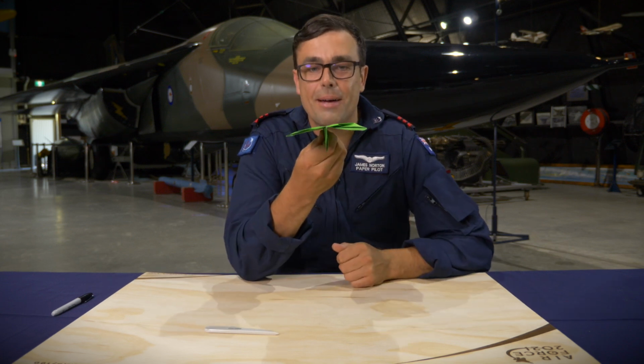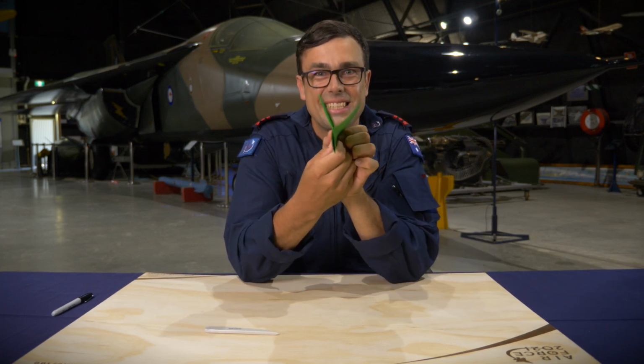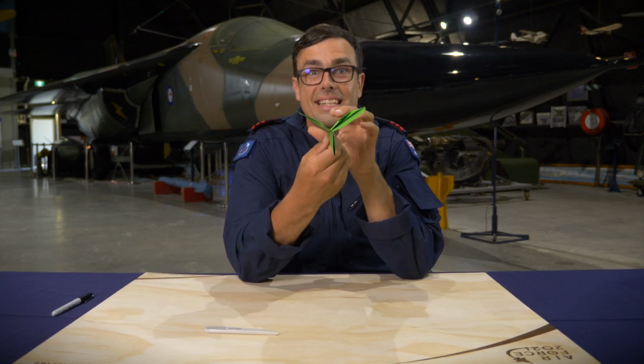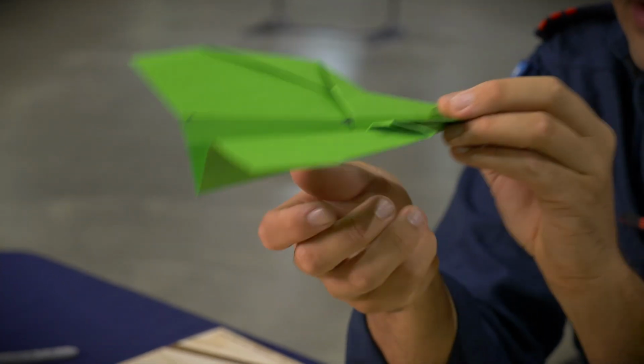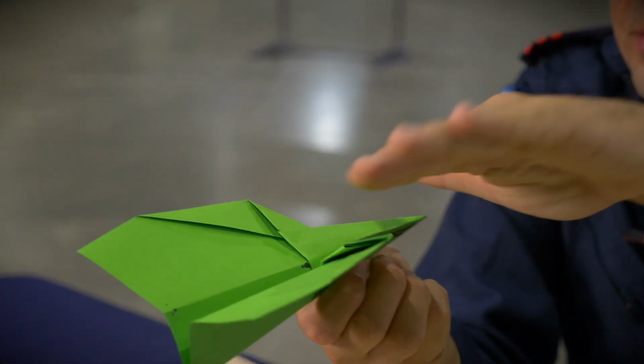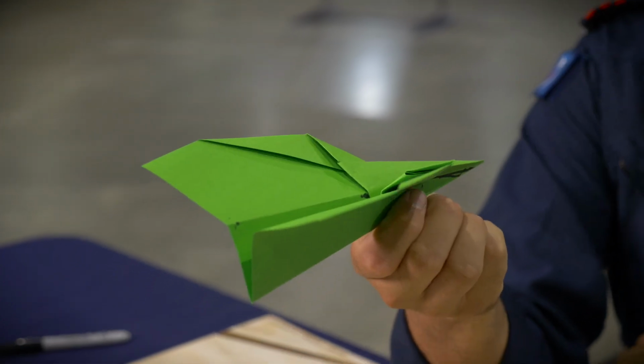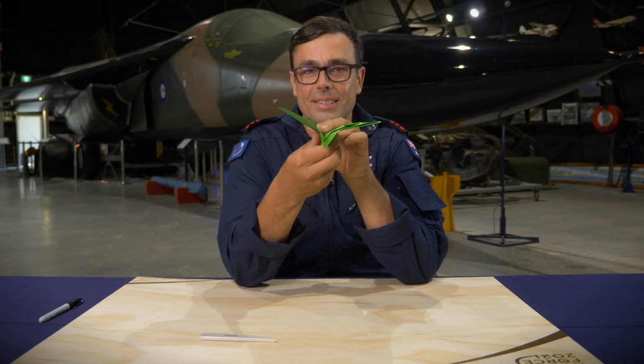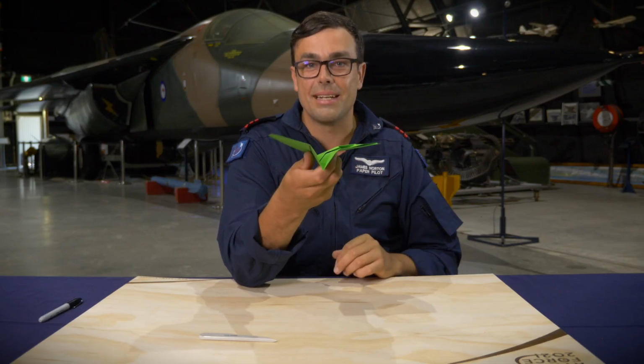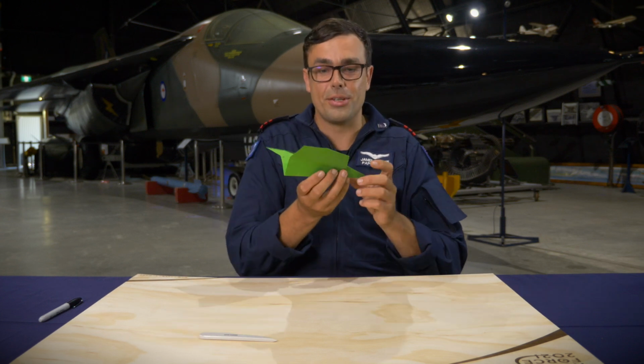Now the last thing we do with our planes is we add what's called dihedral. It's this Y shape. And what that does is that when we let go of the plane, it's going to open out, isn't it? So we've got to make sure that is expressed quite strongly so that when we do let go of our plane, we have this very nice, subtle dihedral angle. It keeps the plane nice and stable in the air if it encounters some turbulence.